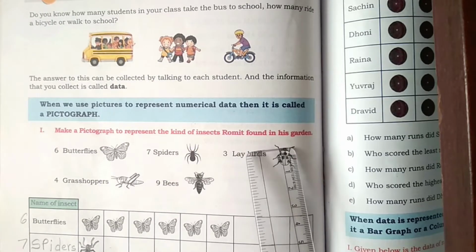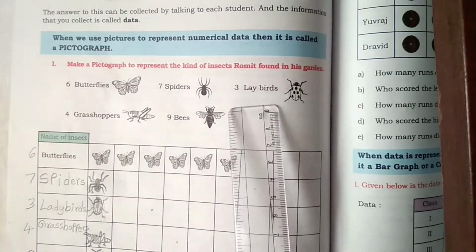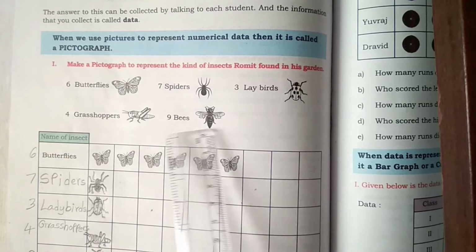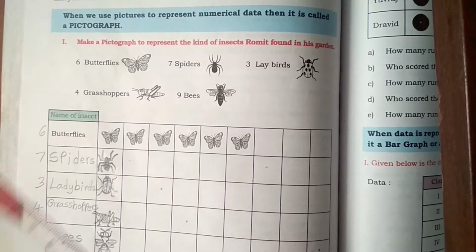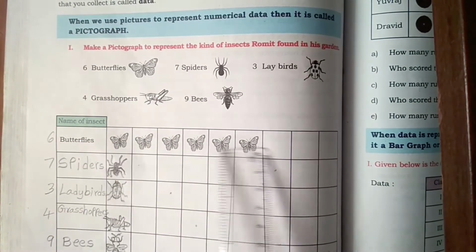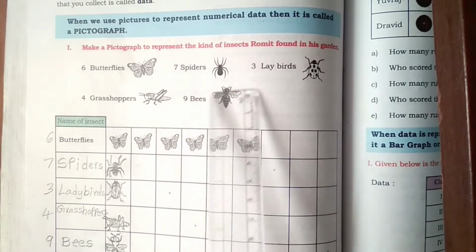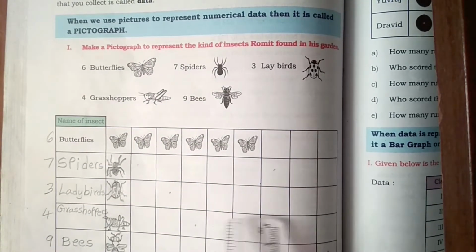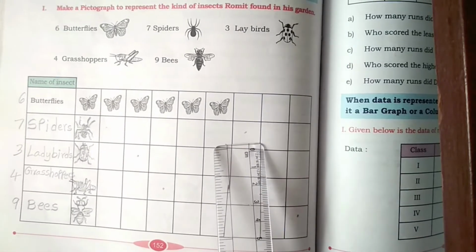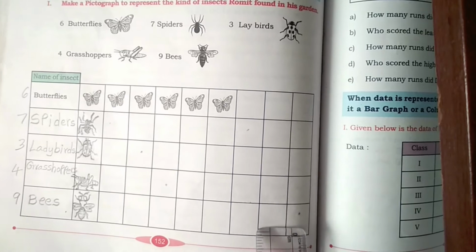Make a pictograph to represent the kind of insects Romit found in his garden. See, they have given some insects over here: 6 butterflies, 7 spiders, 3 ladybirds, 4 grasshoppers and 9 bees. So one example they have done for us. Name of insect, butterflies, and they have drawn 6 butterflies over here. Likewise, rest of the insects you draw on these boxes: 7 spiders, 3 ladybirds, 4 grasshoppers and 9 bees.